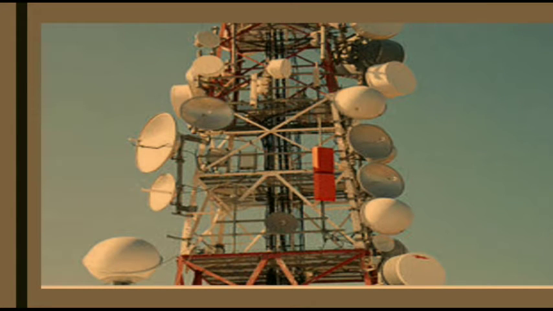See the picture. This is one mobile tower. This tower contains n number of antennas of different sizes. This is a concave shaped antenna, this is a bar shaped antenna, that is a helical shaped antenna, and this is a concave shaped antenna. These are the types of antenna. Shall we go to the topic?